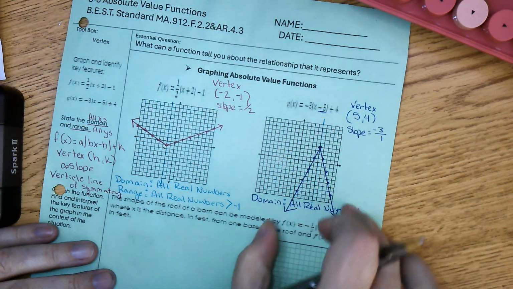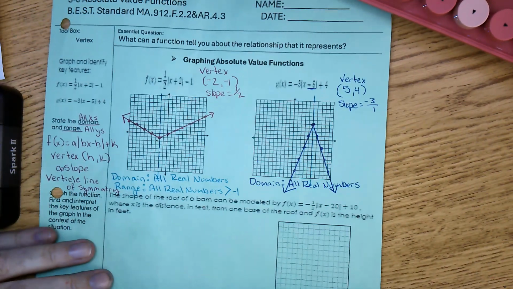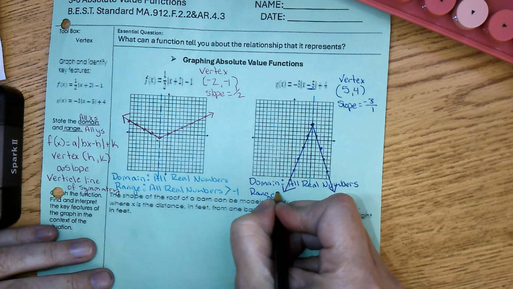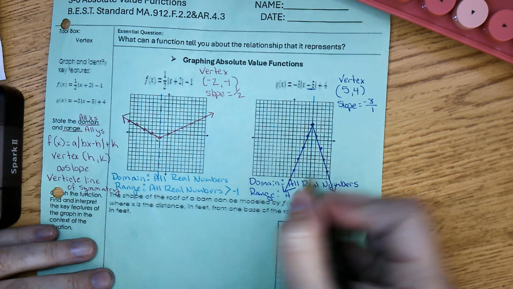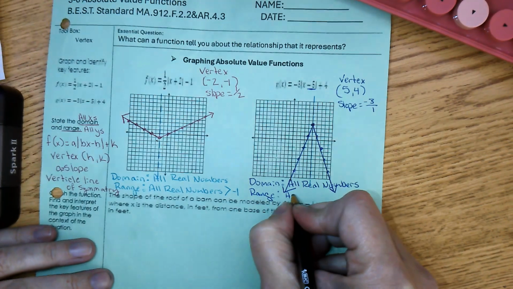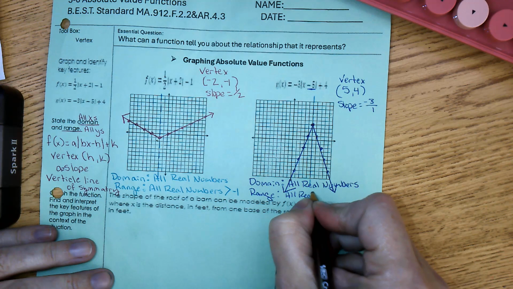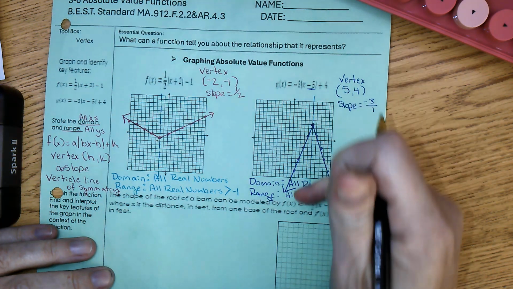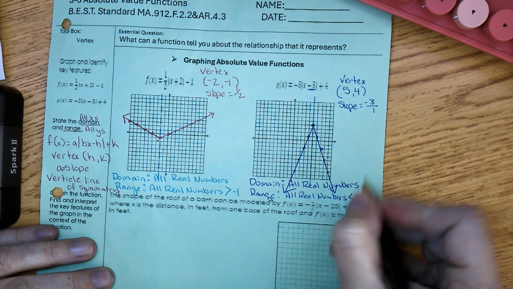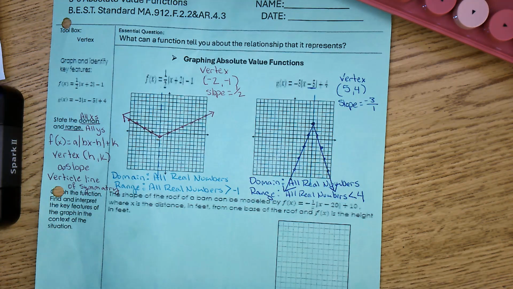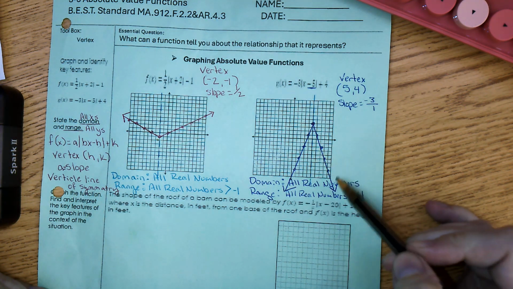All right, and this time we open down. And so our range has a slightly different constraint. So still all real numbers, all the y's going down, all real numbers. But this time, less than 4. The y is 4. Okay, 4 is our constraint. It has to be less than because we open down.